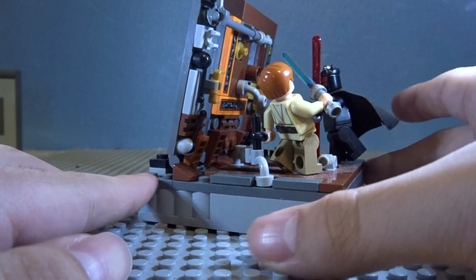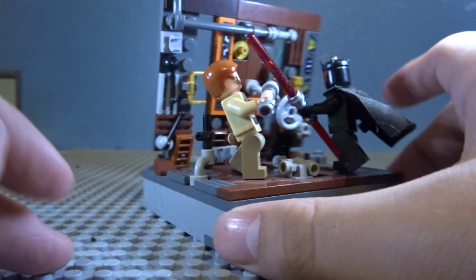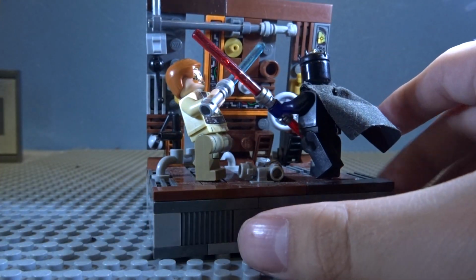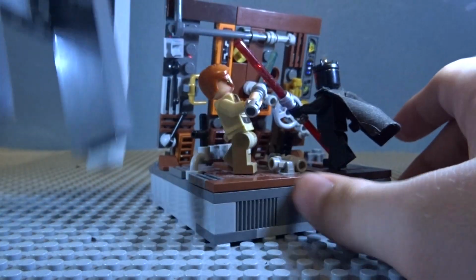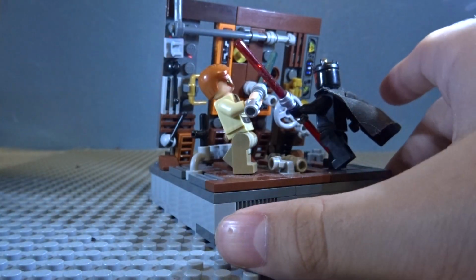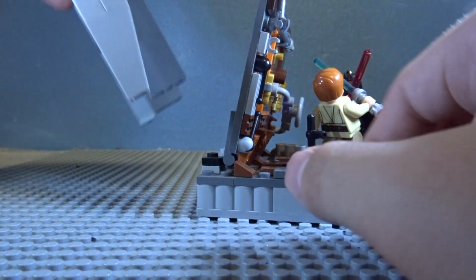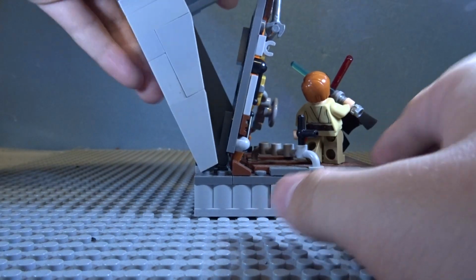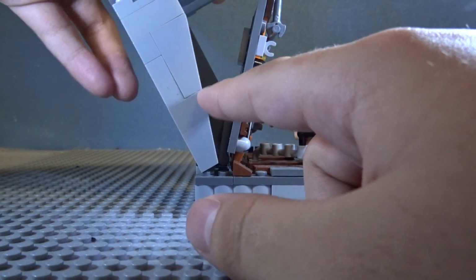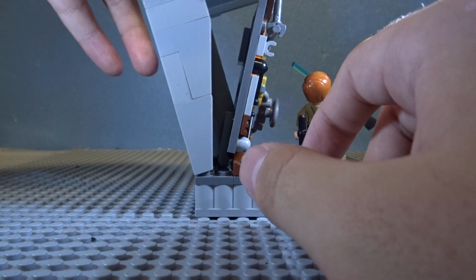Alright, so now let me just get the wall all over here, and let's take a look at that. Alright, so yeah, the wall. There's a little bit of an interesting thing going on with this wall. So as you can see, it's put at an angle. So what I did is I used these angle slanted pieces.